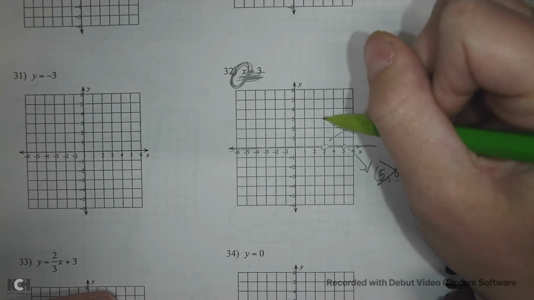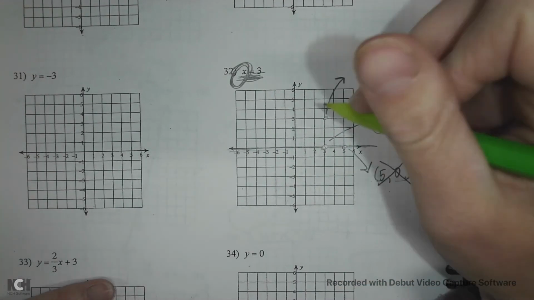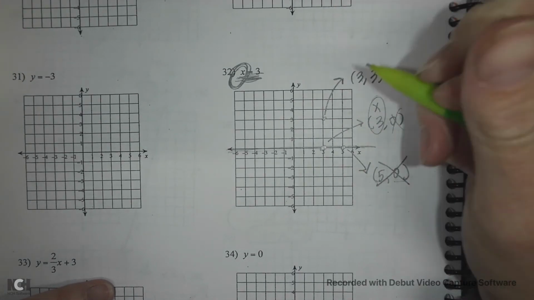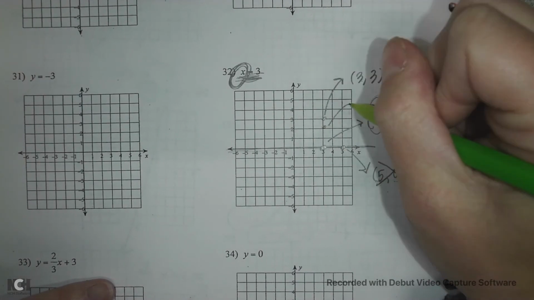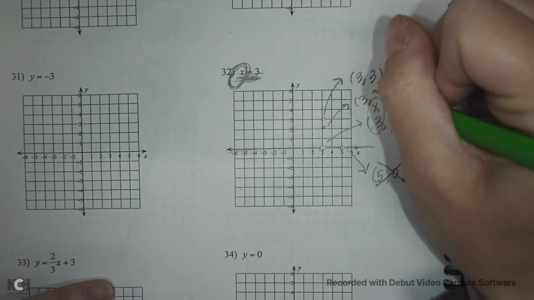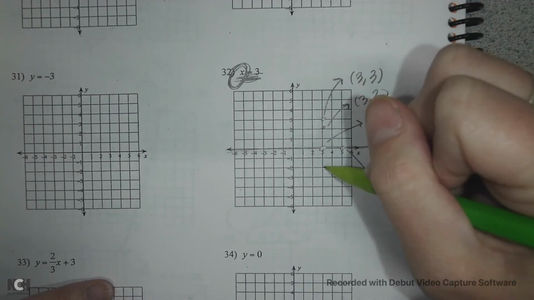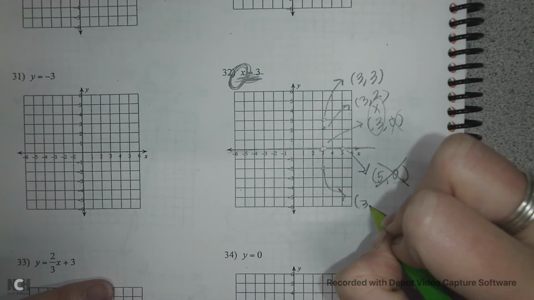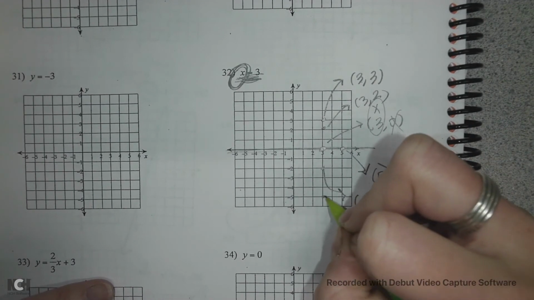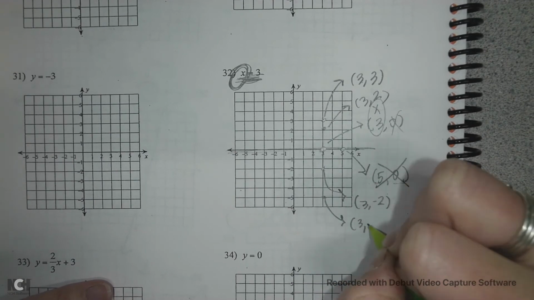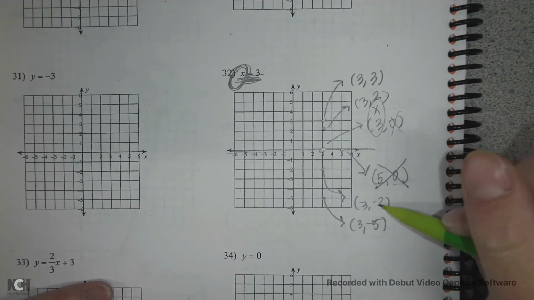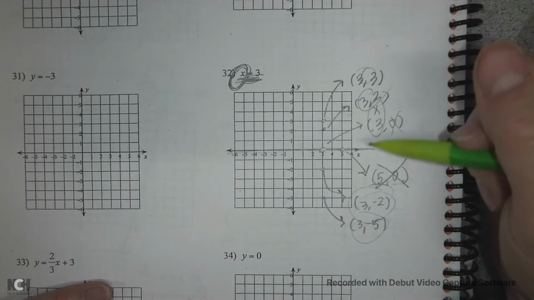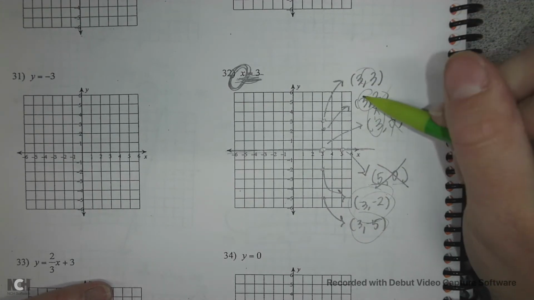So let's look at this ordered pair. This ordered pair is 3, 3. Well, that was a bad example. Okay, this ordered pair is a better example: 3, 2. Let's do this ordered pair right there. That ordered pair is 3, negative 2. How about this ordered pair? This ordered pair is 3, negative 5. What do you notice about all of these ordered pairs? They all have 3 as an x value, every single one of them.